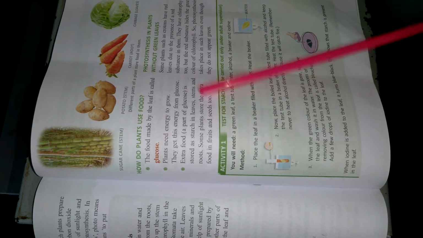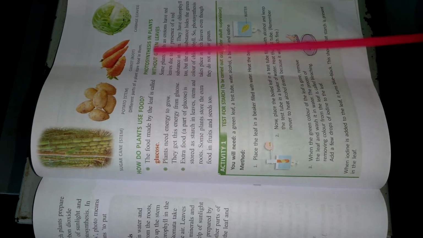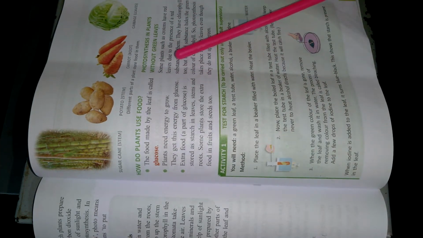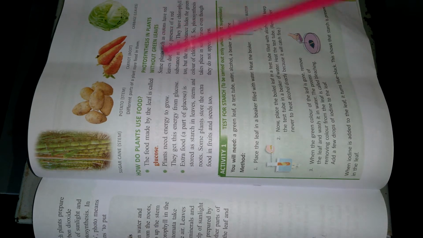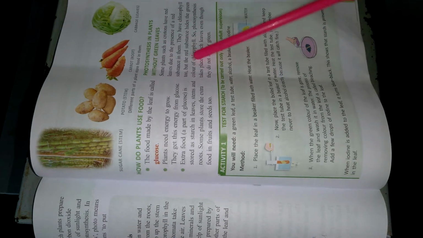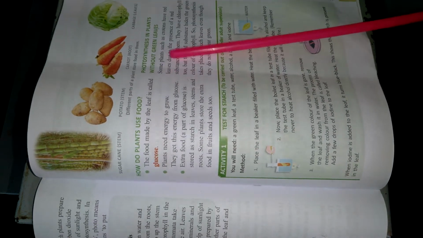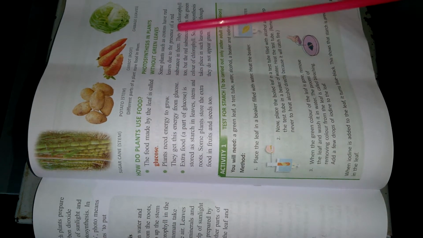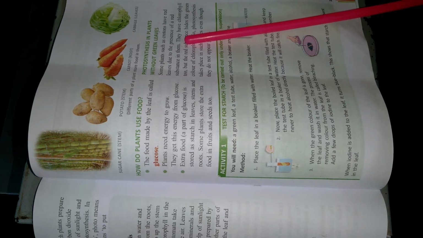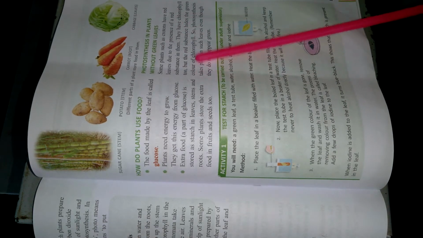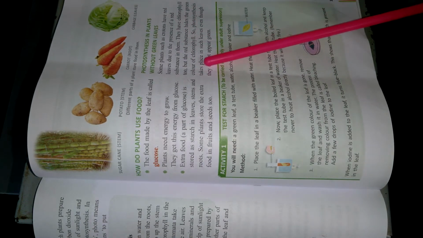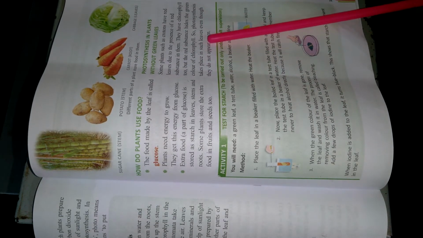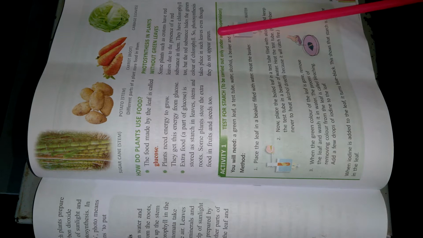Here, photosynthesis in plants without green leaves. Some plants such as crotons have red leaves due to the presence of a red substance in them. They have chlorophyll too, but the red substance hides the green color of chlorophyll. So photosynthesis takes place in such leaves even though they do not appear green.